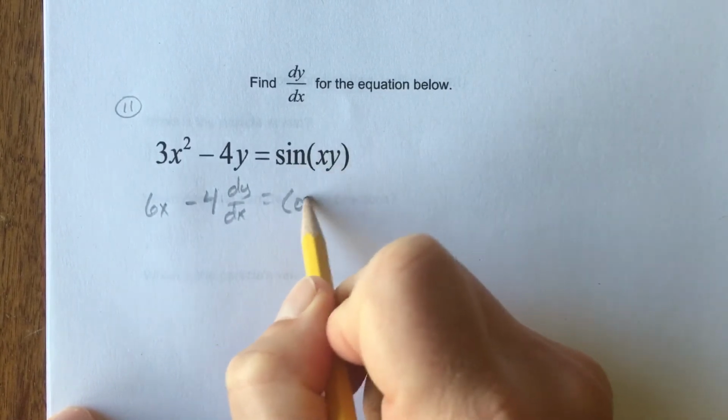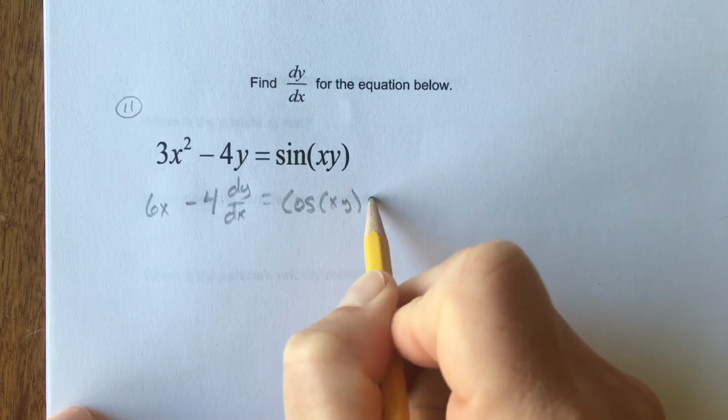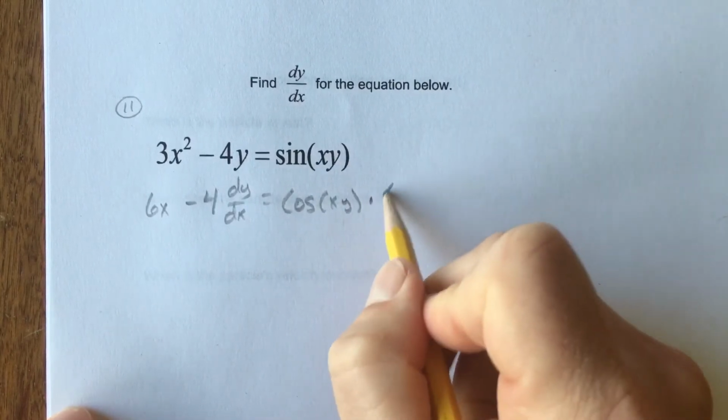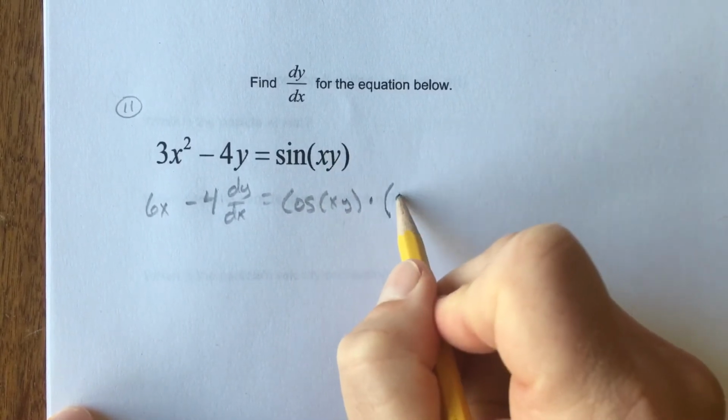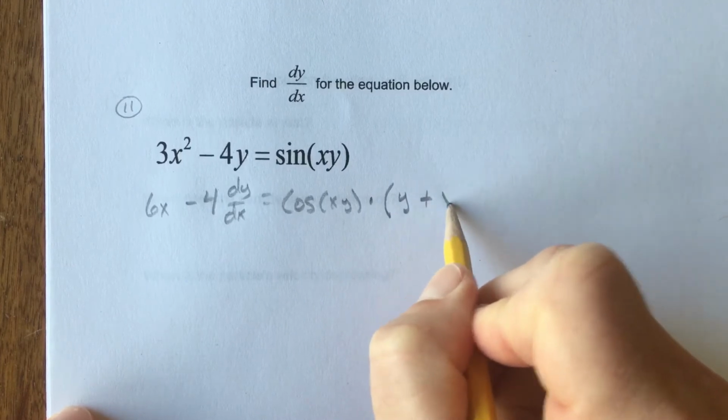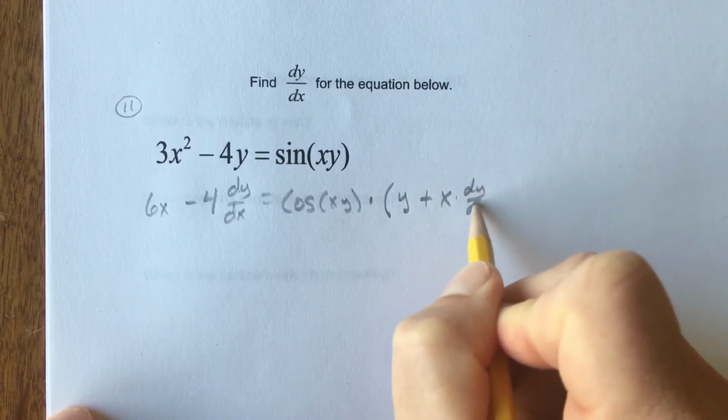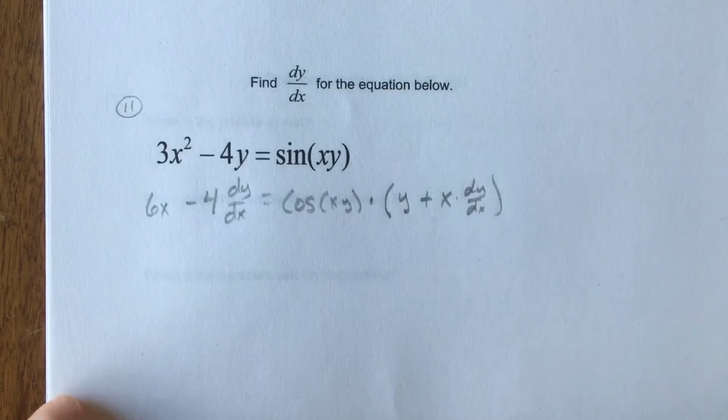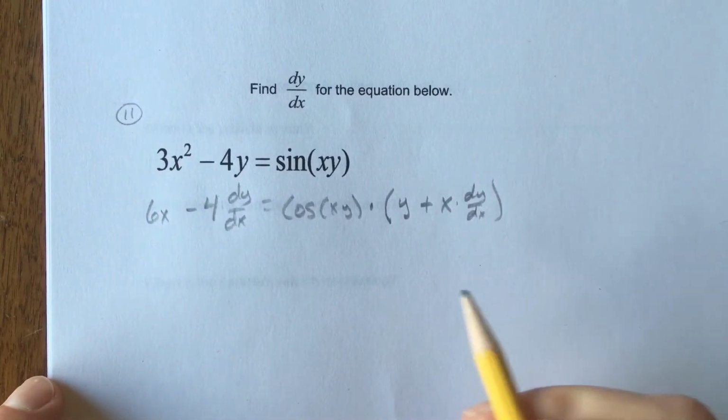The derivative of sine is cosine, leave xy alone, times the derivative of xy, which is now a product rule. So the derivative of x is 1 times y as is, plus x times the derivative of y, which is dy/dx. Okay, so then our job is to try to get dy/dx by itself.